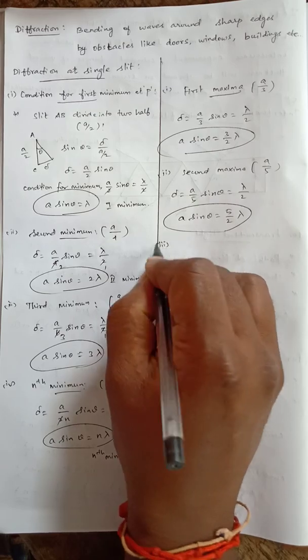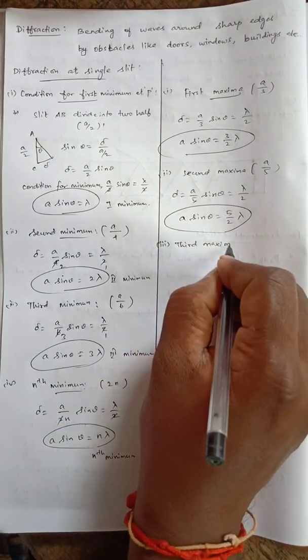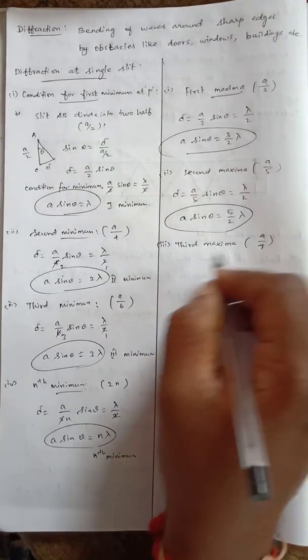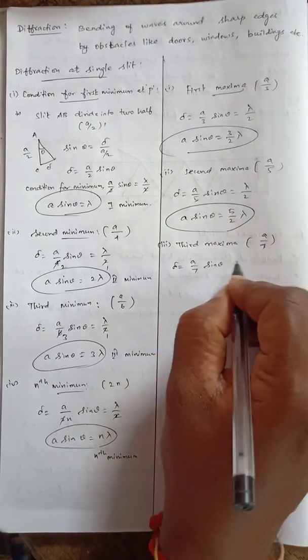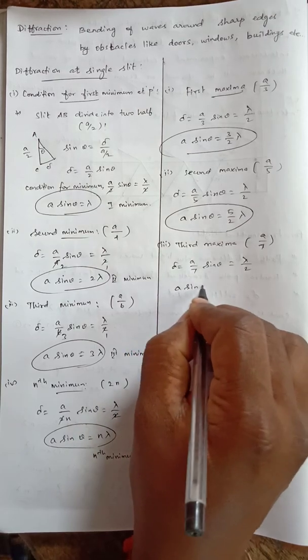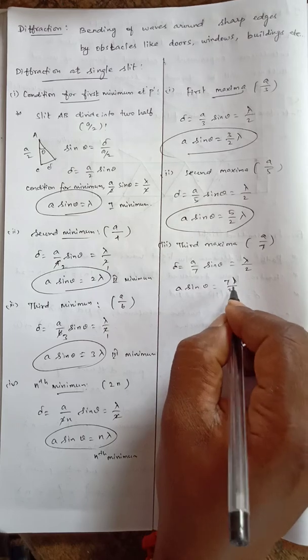Next, the condition for the third maxima. We have to continue with 7 parts of the slit, so A by 7, then del equals A by 7 into sin theta is equal to lambda by 2, then A sin theta is equal to 7 by 2 into lambda.